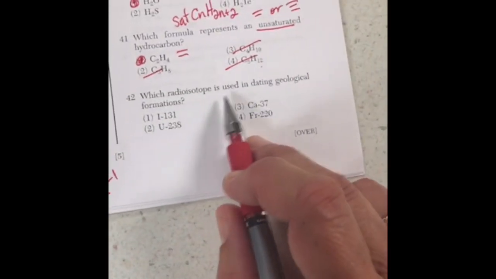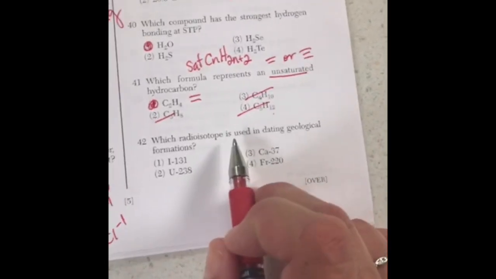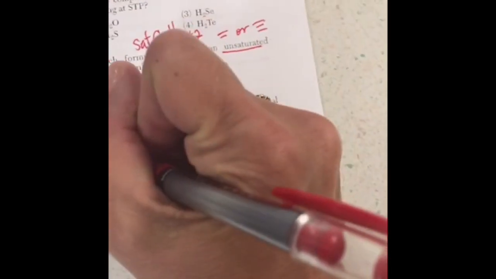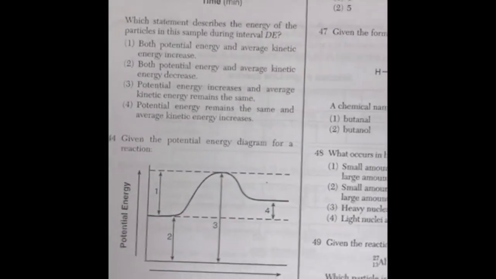All right, which radioisotope is used in dating geological formations? Geological formations means dating rocks. Uranium is what's used to date rocks. As I flip over to the next page, I'll just remind you of a couple things. Carbon-14 is used for dating things that were once alive. Cobalt-60 is used in cancer treatments, and iodine-131 is used to detect thyroid disorders. Those are the most commonly asked radioisotopes.